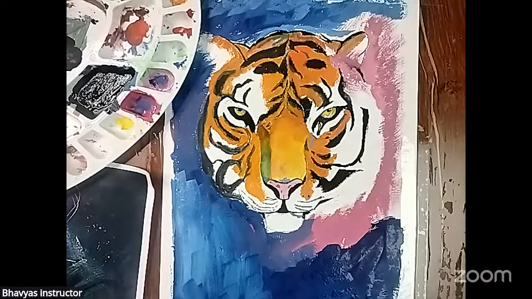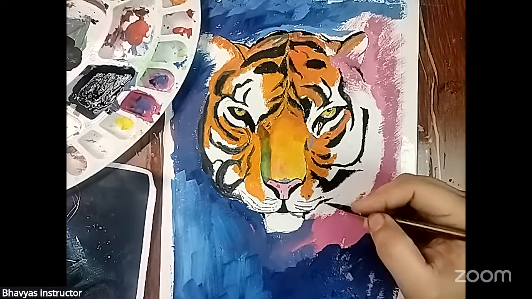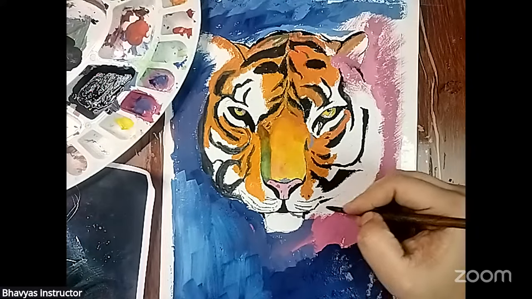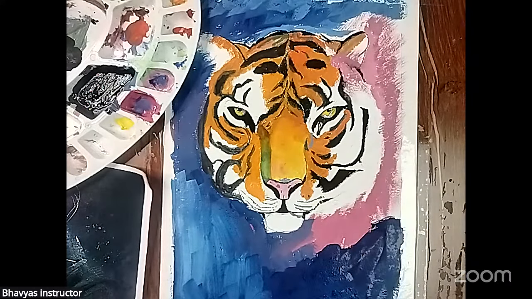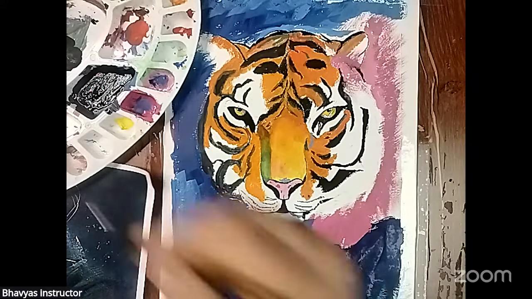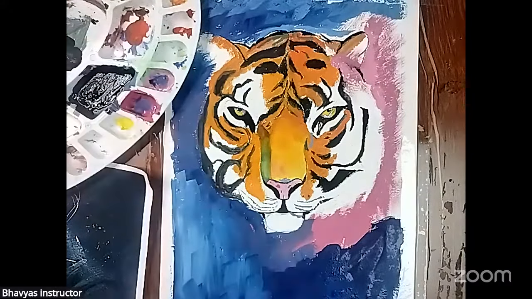Here. And then now take white. Just add white stripes. Okay. White stripes usually don't be visible on the white surface, right? So you need to make it half white. How to make it?